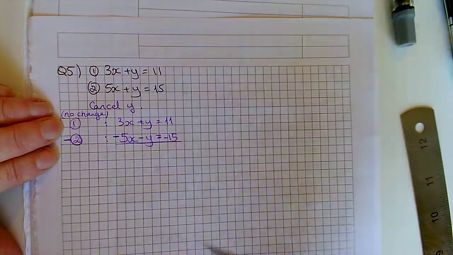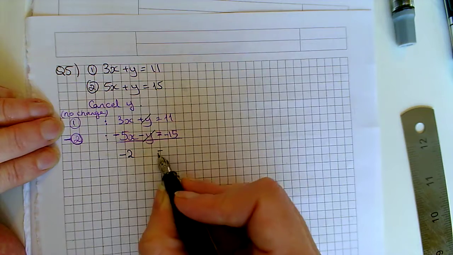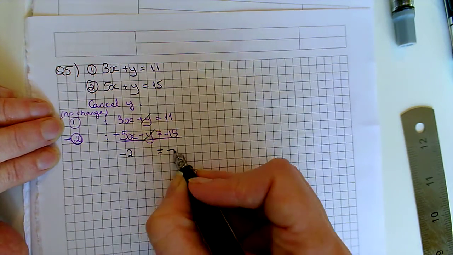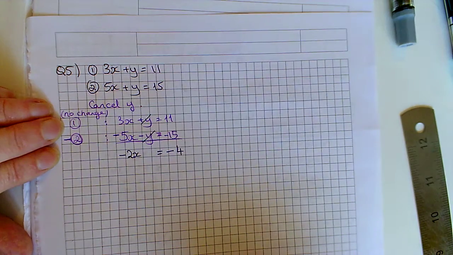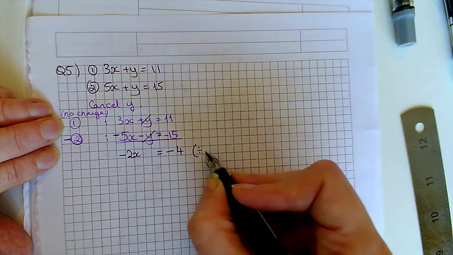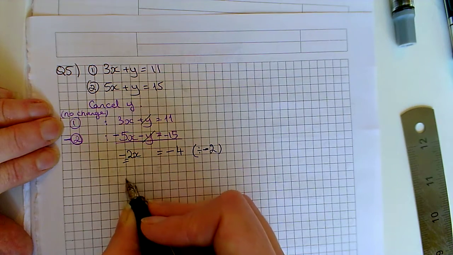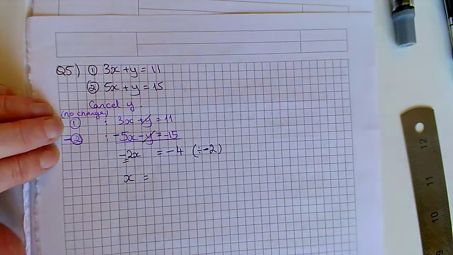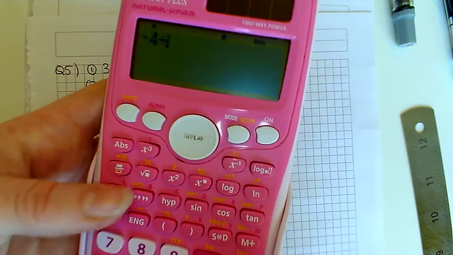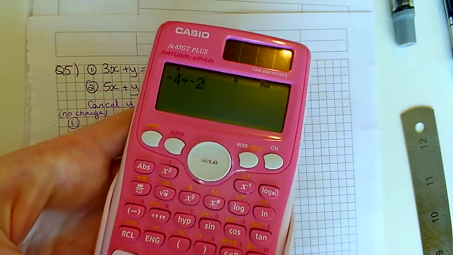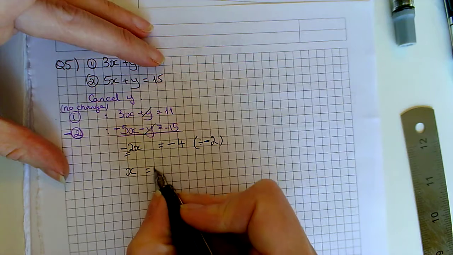And then when I add those together, 3 take 5 is minus 2, the y's cancel, 11 take 15, sorry, there's an x there, 11 take 15 is minus 4. I can solve this by dividing by the coefficient. Remember, the coefficient includes the sign. So x is minus 4 divided by minus 2. A minus divided by a minus is a plus, plus 2. So x is equal to 2.